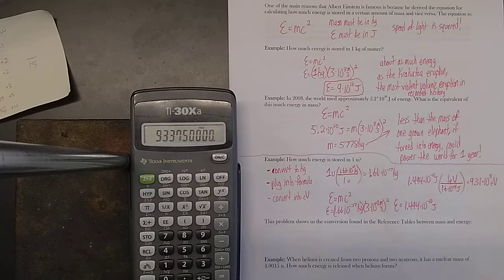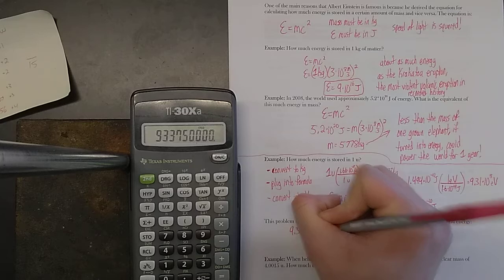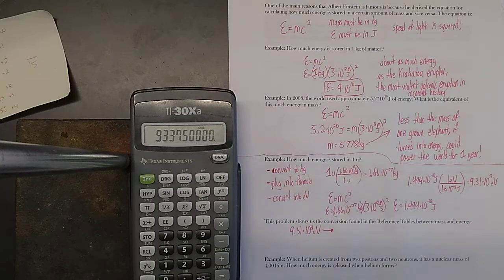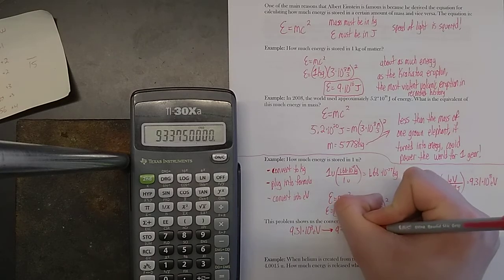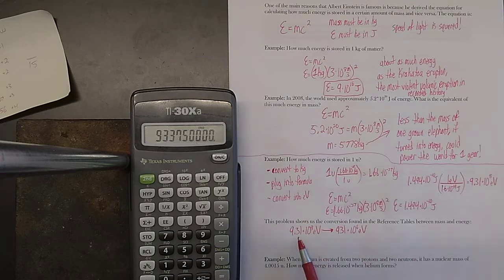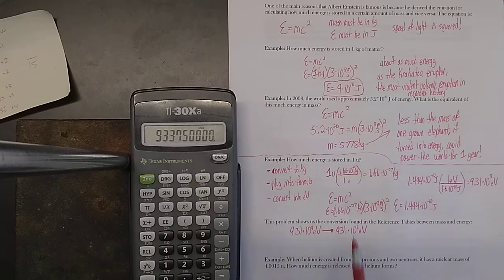You've got to work with me for a second on this one. This problem shows us there's a conversion on the reference tables for universal mass units. It doesn't convert into kilograms. It converts into a type of energy. If I have 9.31 times 10 to the 8th electron volts, I could rewrite this in a form that's just not how we normally write it, as 931 times 10 to the 6th electron volts. If I'm making this number bigger, I've got to make this number smaller to compensate. I move the decimal twice, which means this exponent goes down by 2, becomes 6. 931 times 10 to the 6th. If you don't believe me, try it.